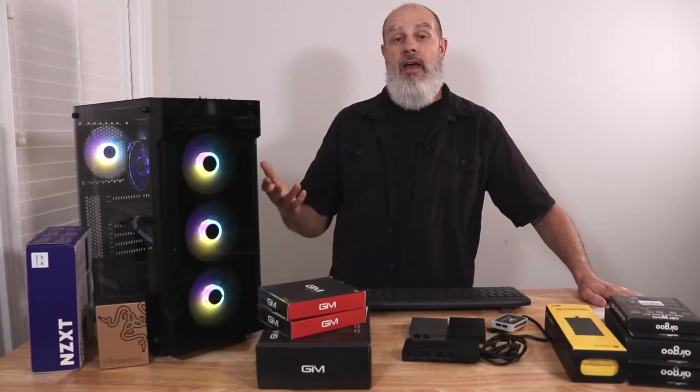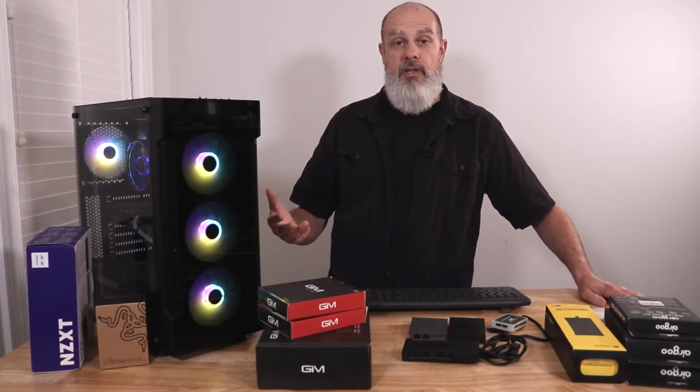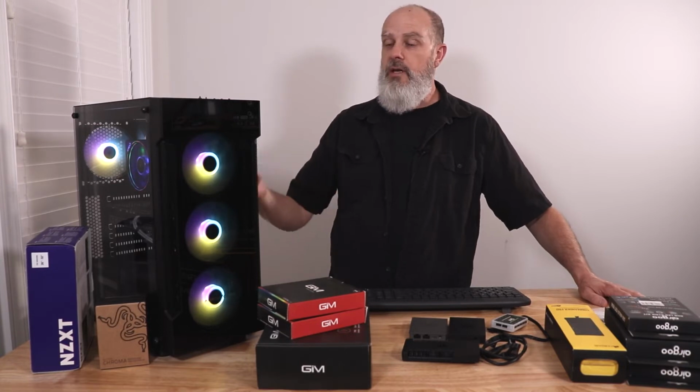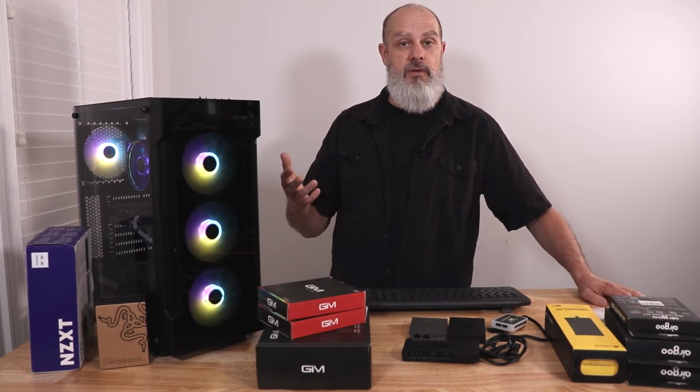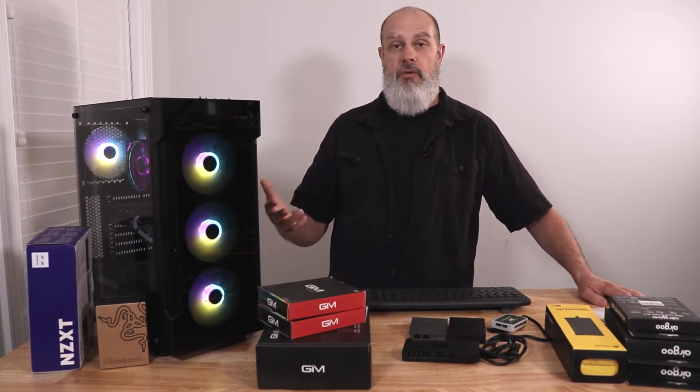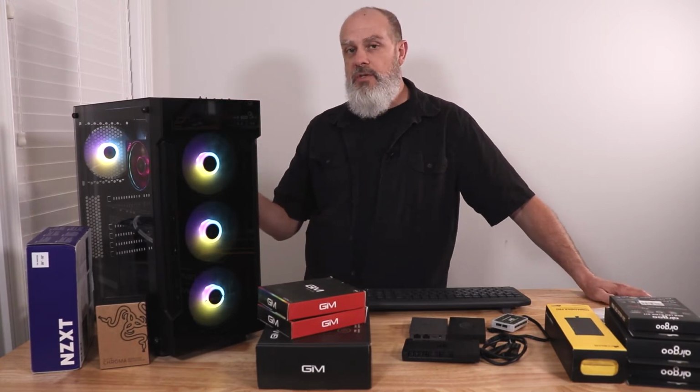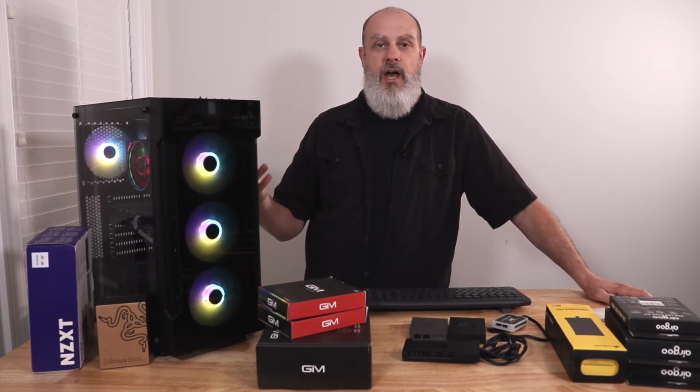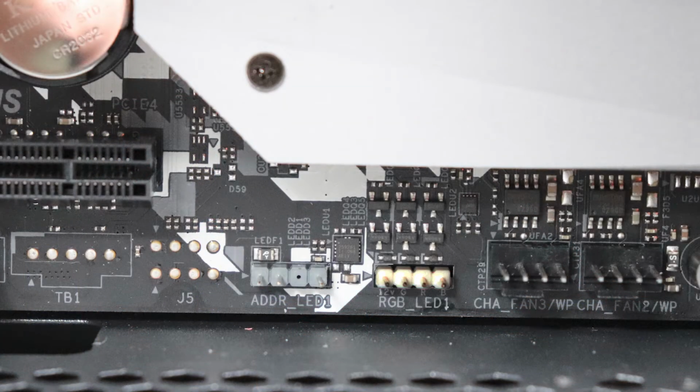Okay, so now that we've talked about the 5-volt and 12-volt connections and the pinouts for those, let's go ahead and talk about the controllers that you're going to use to control that lighting. So the first thing you probably think of, and the most common way I think most people are controlling this, is going to be through their motherboard controller.